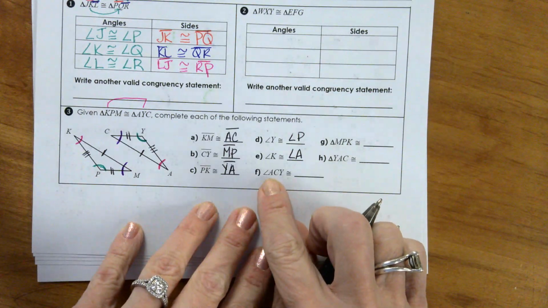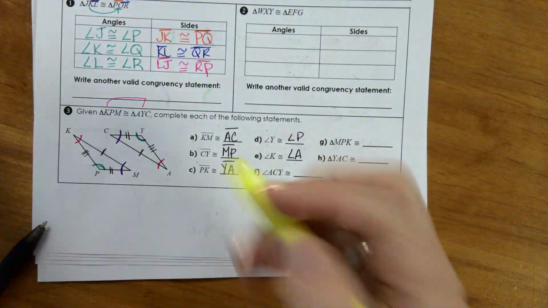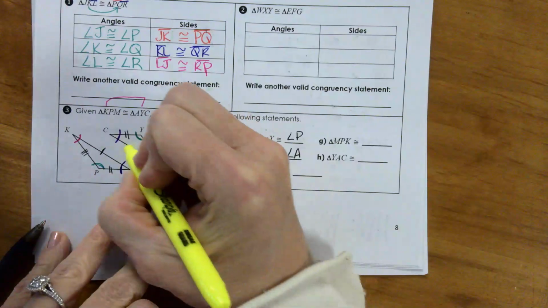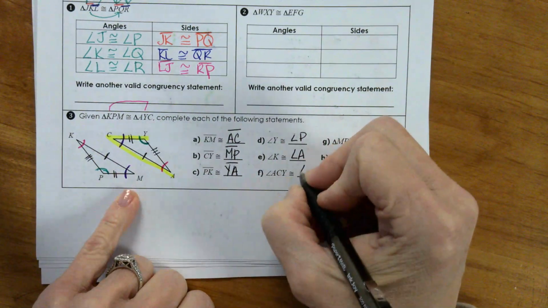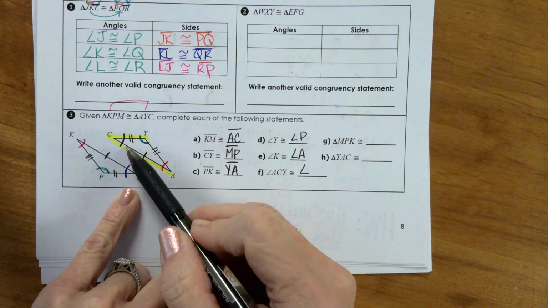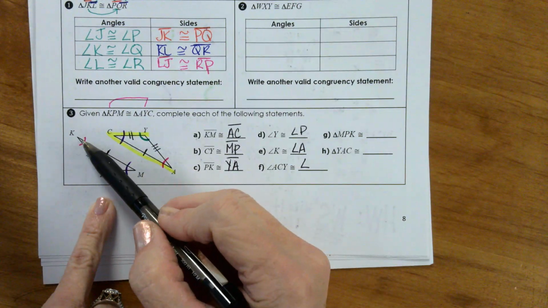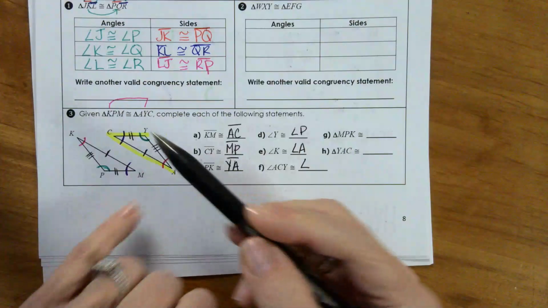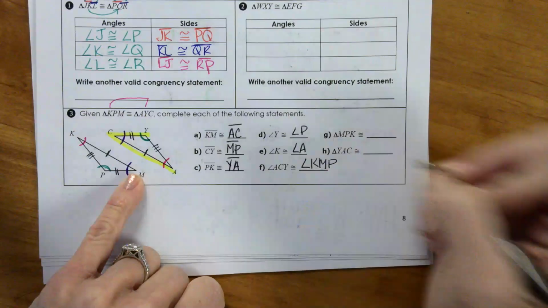Angle ACY. So I'm talking about going from A all the way to C, all the way to Y. I'm going to talk about that angle right there. That will be congruent to, this was pink and then purple and then green on my paper. So here I can go from pink to purple to green. So that would be K, M, and P.